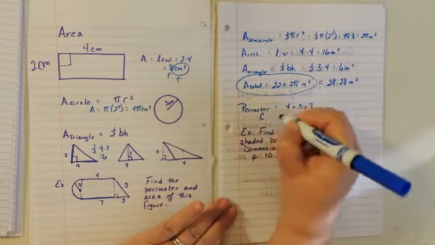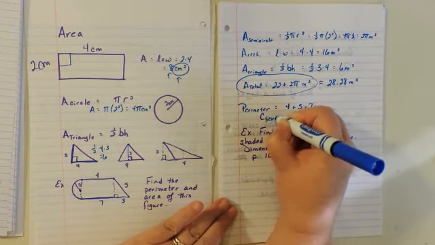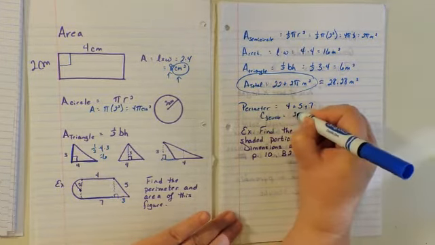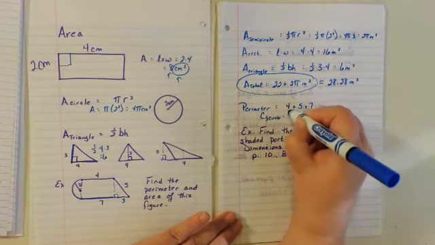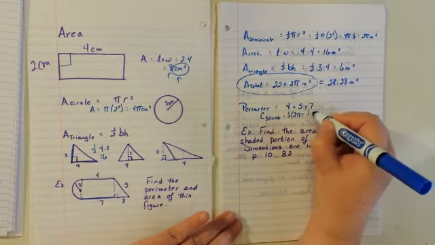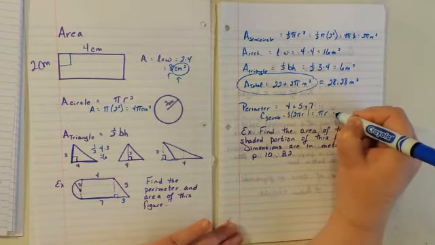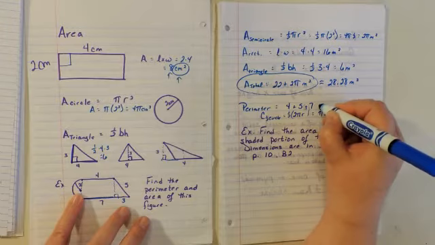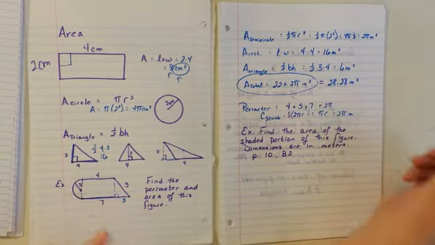We're going to do the circumference of a half circle. The circumference of a circle is 2 pi r, so a half circle is going to be half of that. And half of 2 is just 1, so the circumference of a half circle is just pi times r. In this case, that equals 2 pi. So plus 2 pi. And this is in meters.